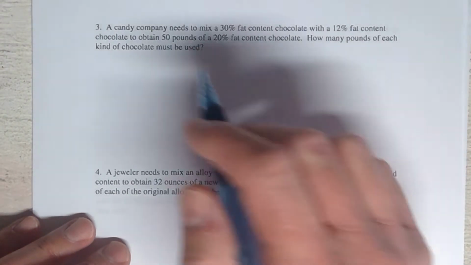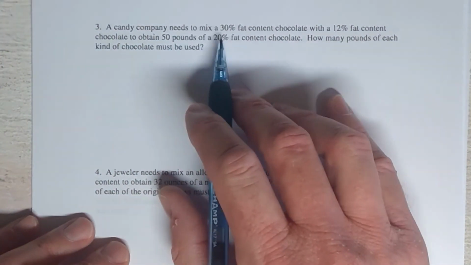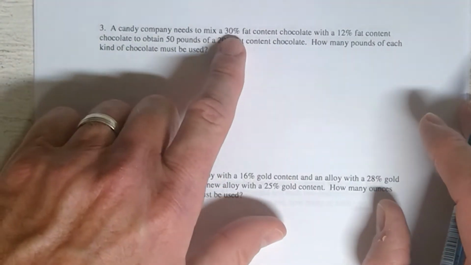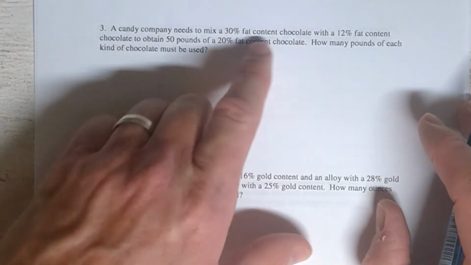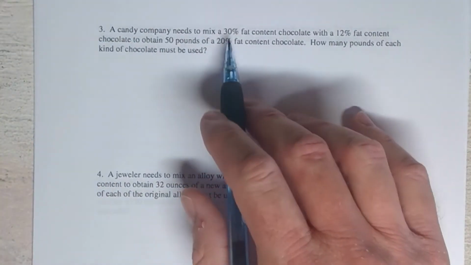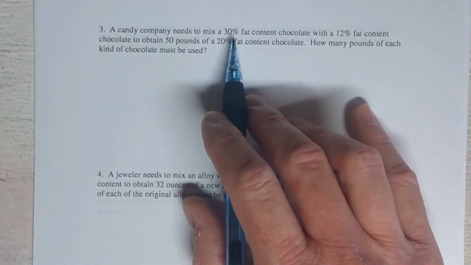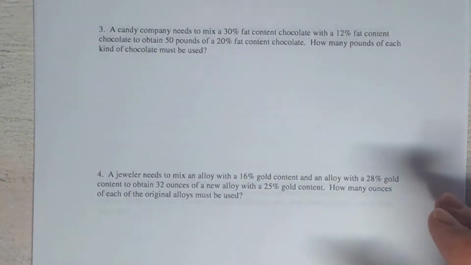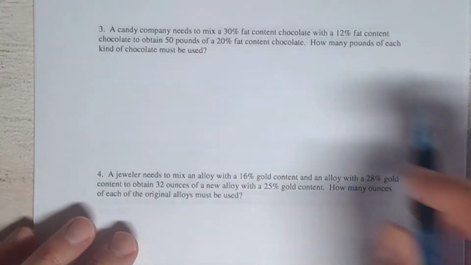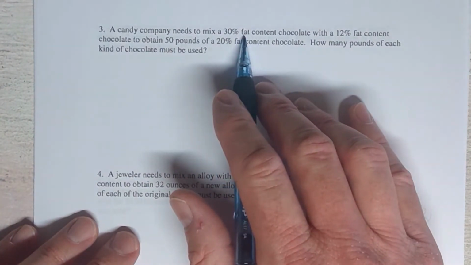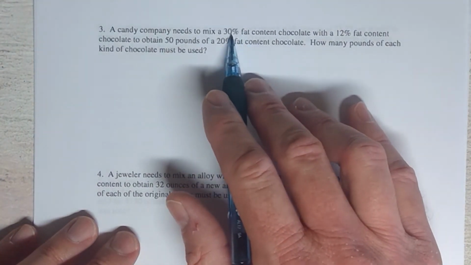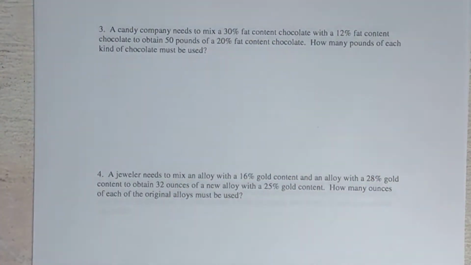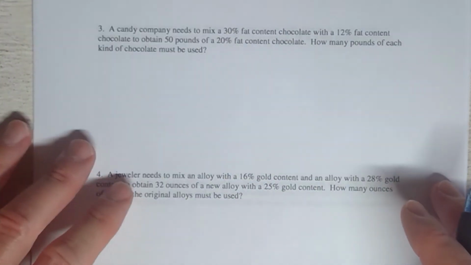Let's take a look. It says a candy company needs to mix a 30% fat content chocolate. In other words, what they're saying is they have chocolate, and 30% of this particular type of chocolate is fat. The other 70% is the other things you put inside of a chocolate piece of candy, for example. So fat is like the alcohol then. Whatever is attached to the percentage, that is the subquantity that goes in the middle of the formula there.